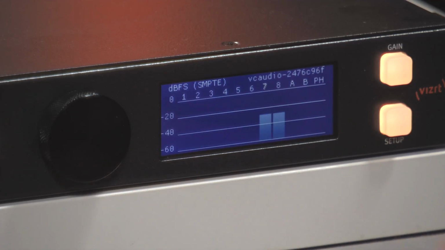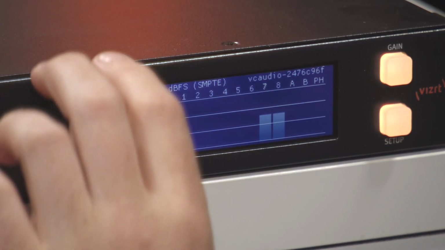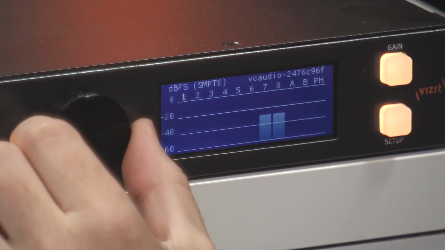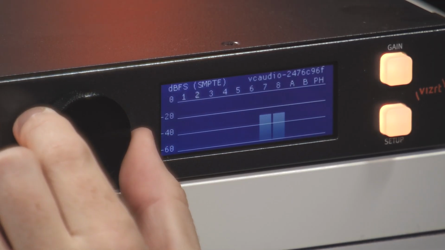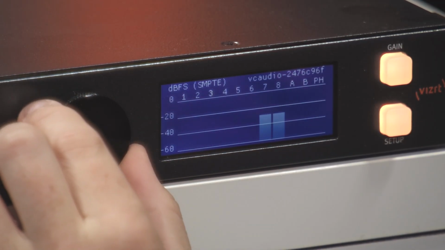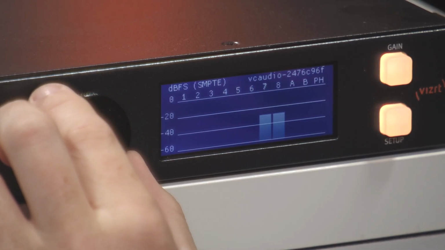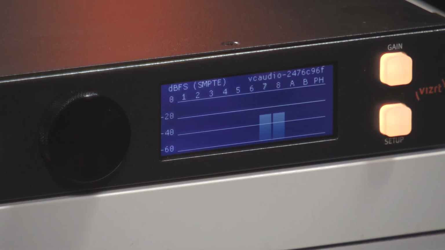So from this menu right here where you see all your VU meters, again, you can see that I have inputs coming in on 7 and 8, and I want to adjust the gain settings on that. This one's pretty easy. All you need to do is use this scroll wheel here, and you'll see when I do that, I can go through. So now number 2 is illuminated, 3, 4, and so on. And then, all right, I want to adjust number 7.